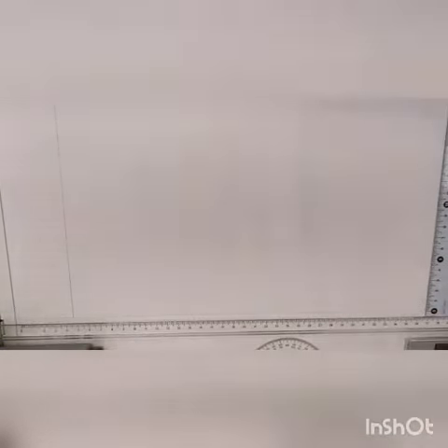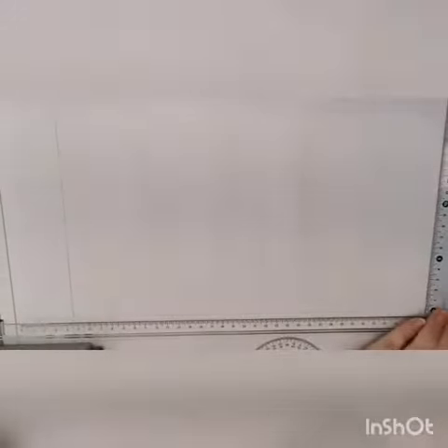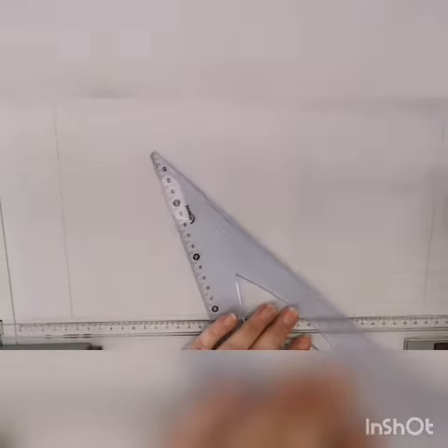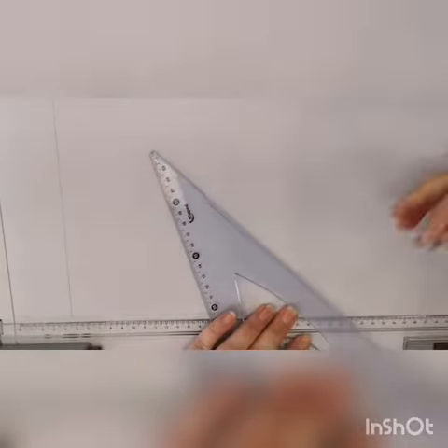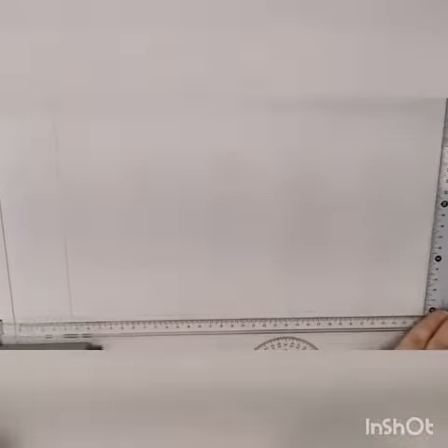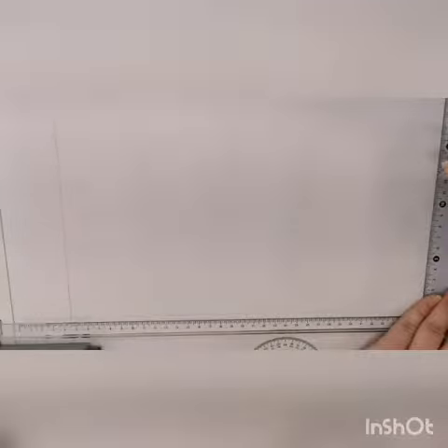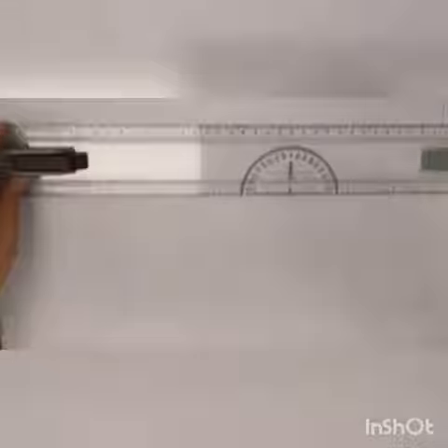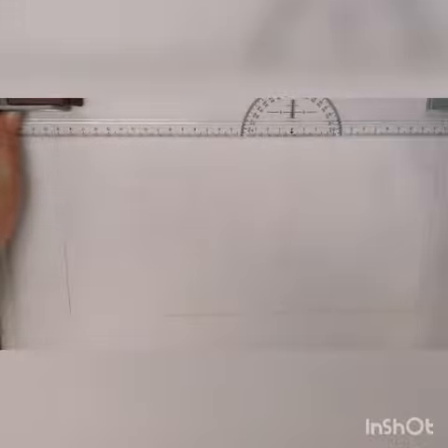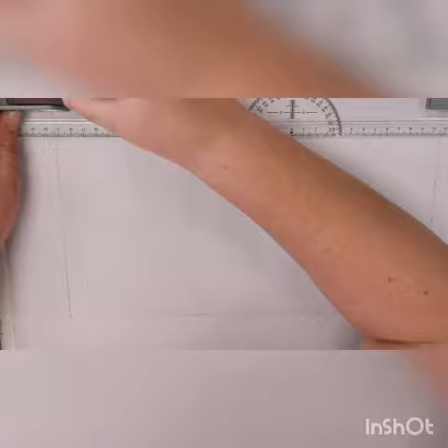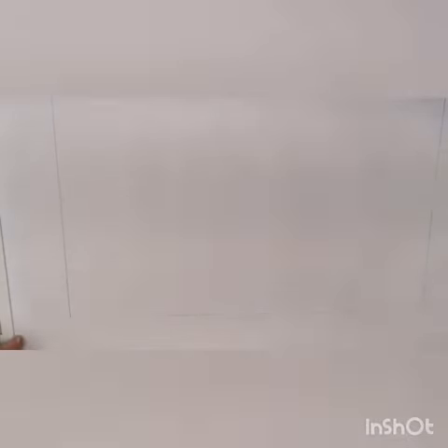Okay, I'm just drawing lightly for now because I'm not sure yet where doors and windows go. Alright, so I just have my general outline.